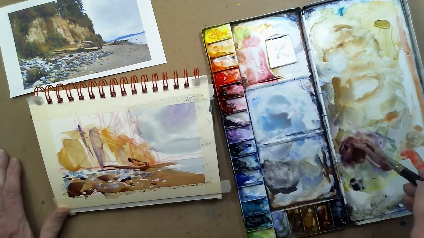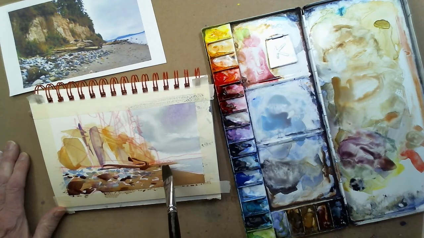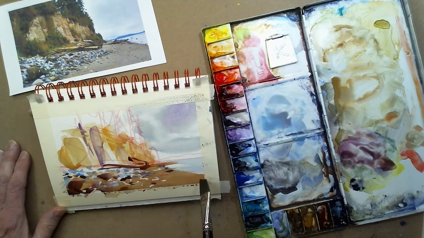Oh, while I have this darker purpley kind of color, I want to put a few things here on the beach.